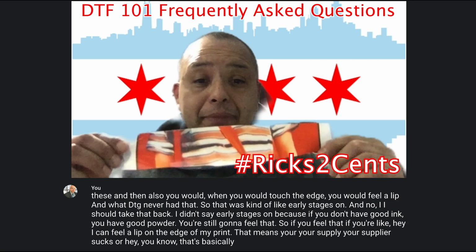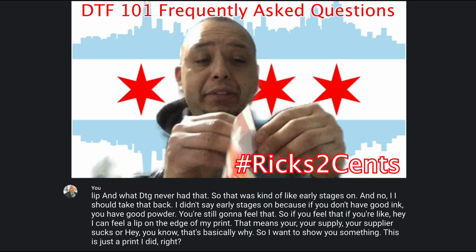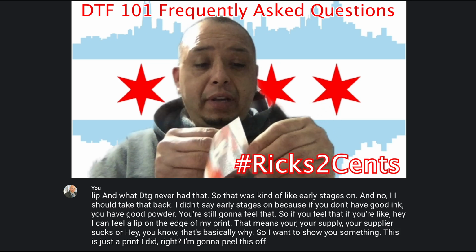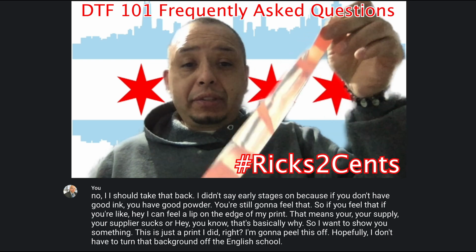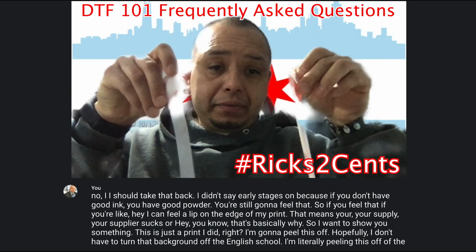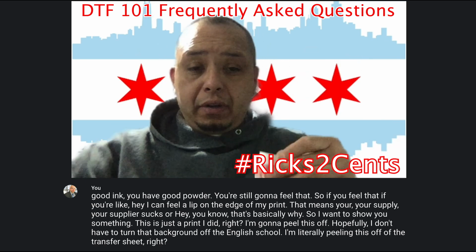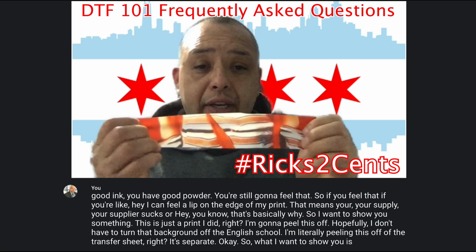So I want to show you something. This is just a print I did, right? I'm gonna peel this off. Hopefully I don't have to turn that background off. I think it looks cool. I'm literally peeling this off of the transfer sheet, right? It's separate. Okay. So what I want to show you is how hard it is for me to break this.